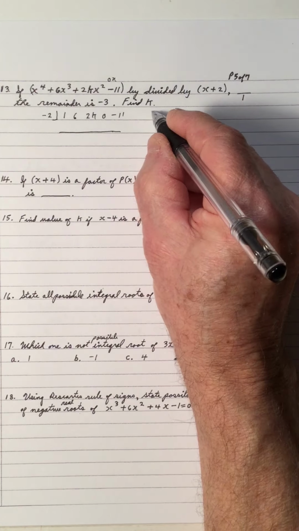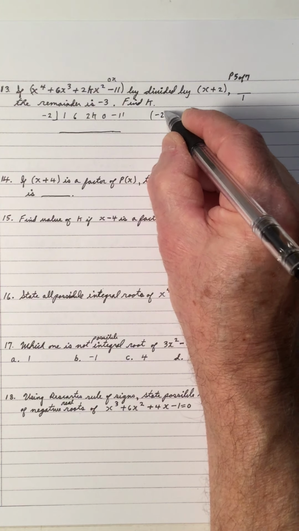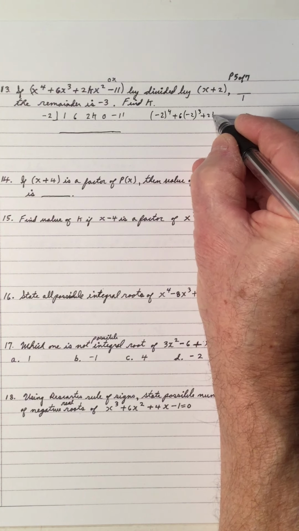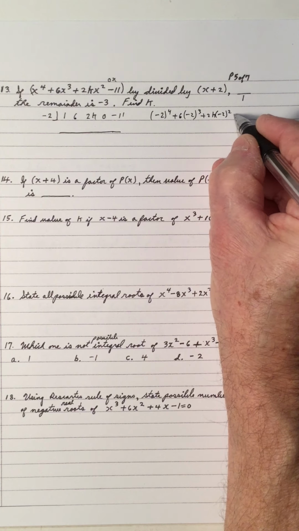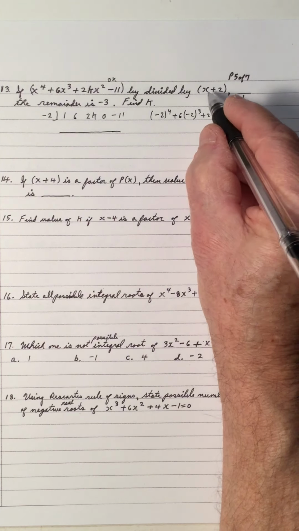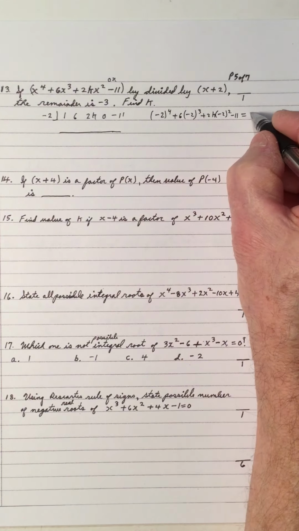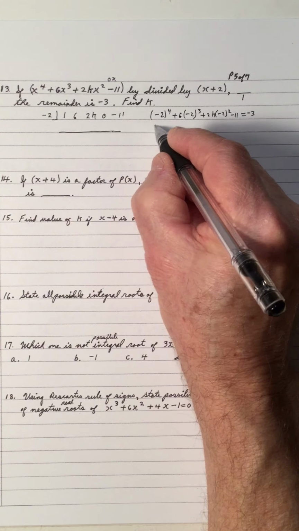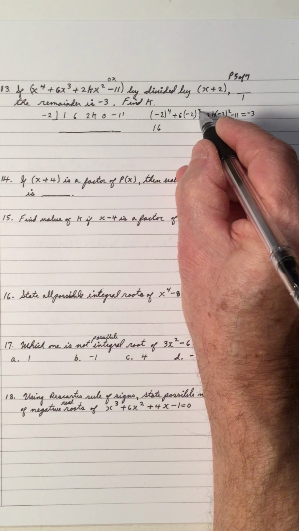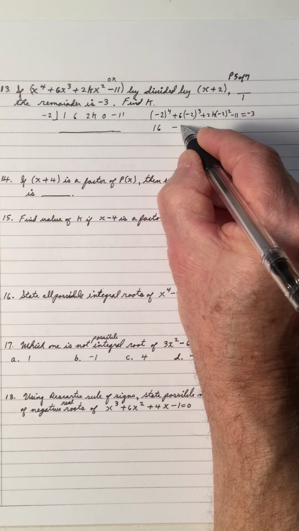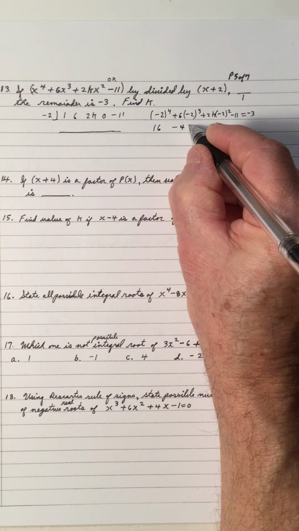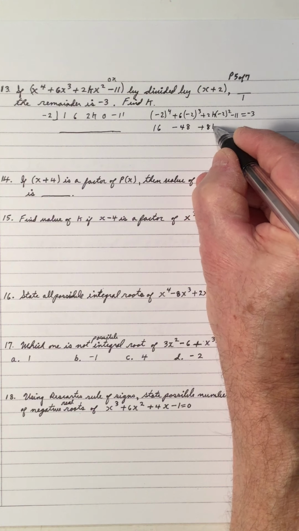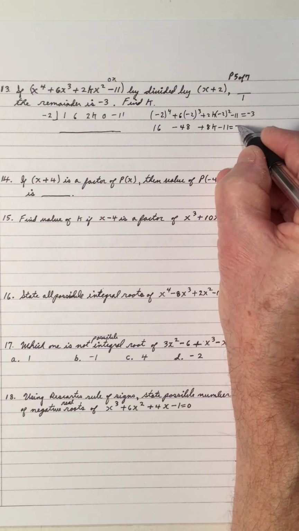Another way to do it might be to sub in the negative 2 for x, like this. So I'm subbing in the negative 2 for x. And when I sub the negative 2 in, that equals the remainder of negative 3. So this might be a better way to do it. Negative 2 to the fourth power is 16. Negative 2 cubed is negative 8 times 6 is negative 48. And negative 2 squared is 4, so that gives 2 times 4 is 8k. Minus 11 equals negative 3.